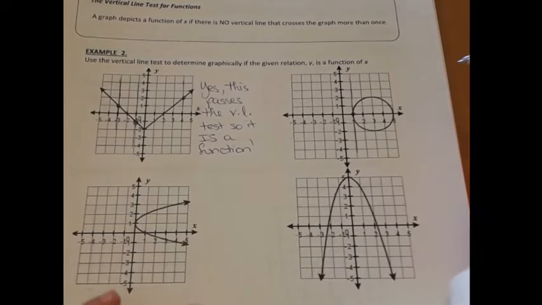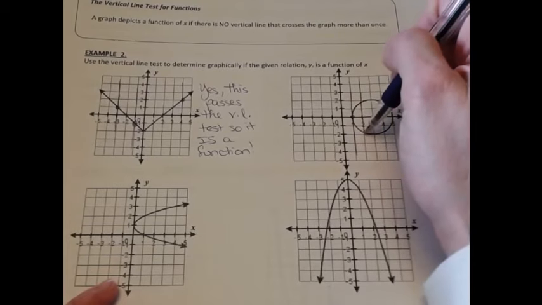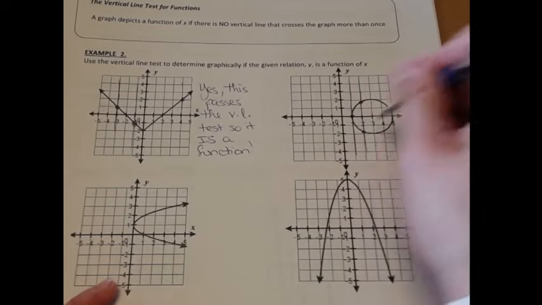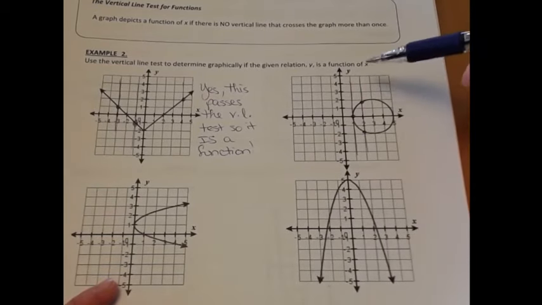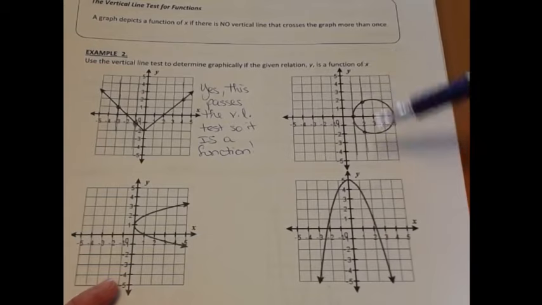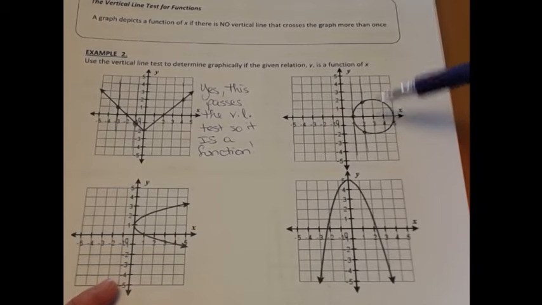But let's think about this logically. Take another vertical line, draw that through the relation, and it hits our relation in two separate points. We can draw another vertical line, another one, wherever we'd like. And there's an infinite number of places where it hits our graph in two places.